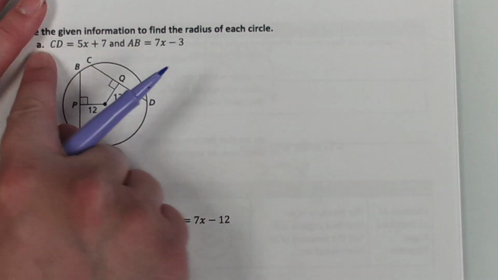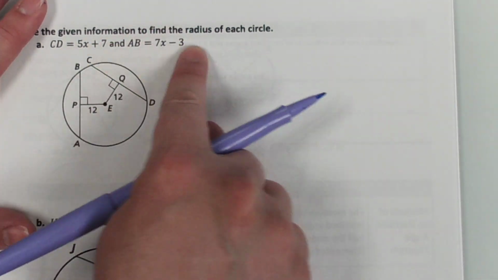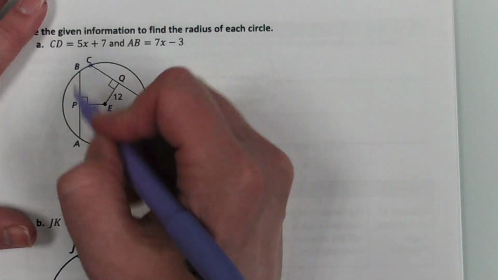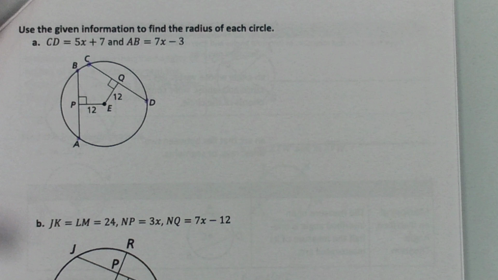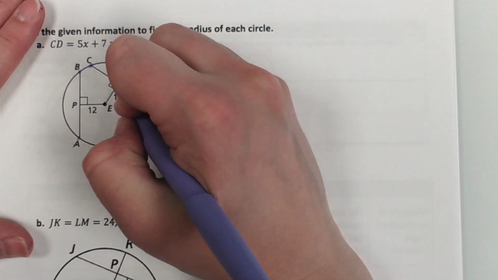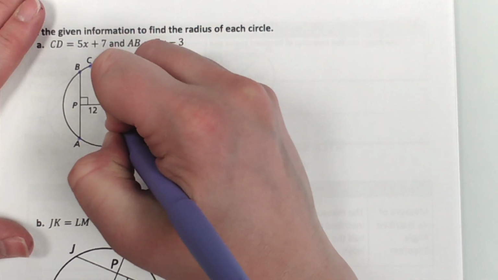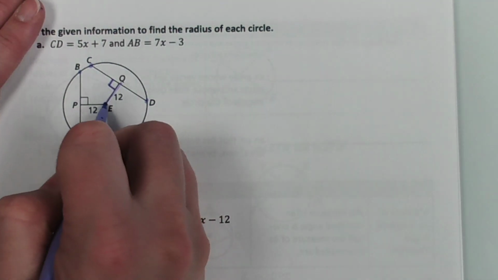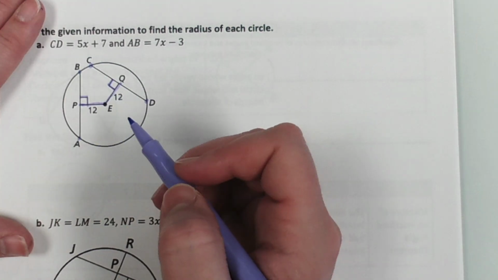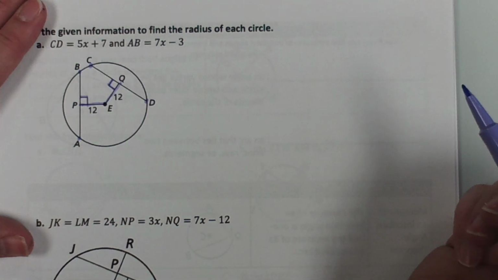So, first thing I notice is it's given me measurements up here. It's given me CD, so going from here to here is 5x plus 7, and AB going from here to here is 7x minus 3. Do you notice that those are both chords? Perfect. Do you notice that the distance from the chord to the center is marked? I know it's the distance from chord to center because it's the segment that goes from center all the way to the chord and is perpendicular. So that is the distance there. Same here, perpendicular. Do you notice that those are the same length? If those are the same length, that means AB and CD are congruent.